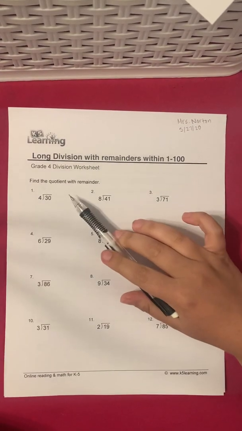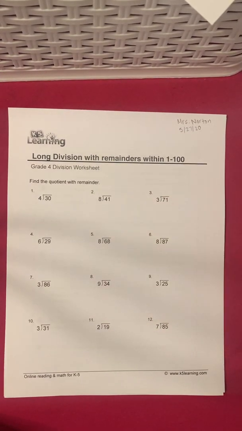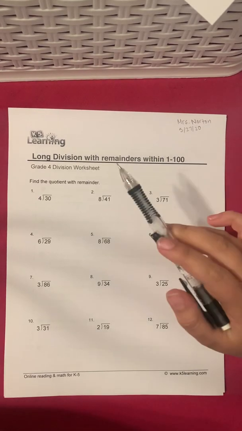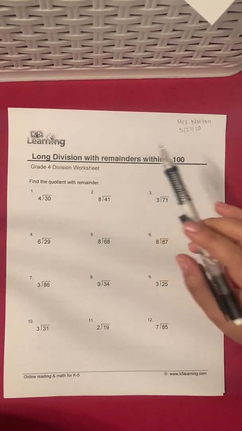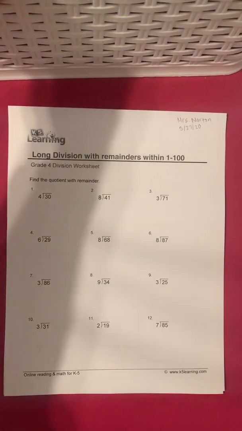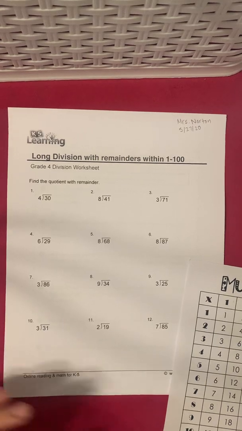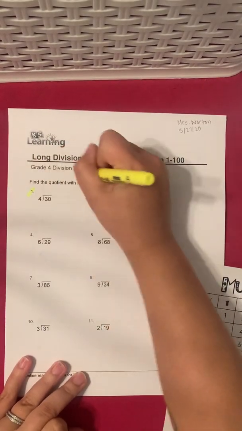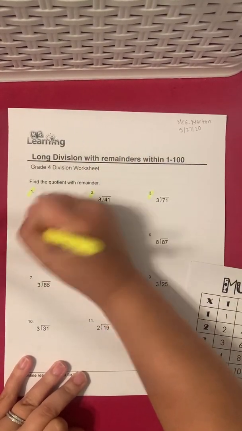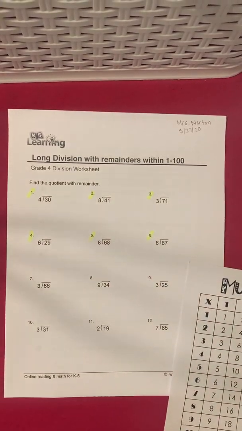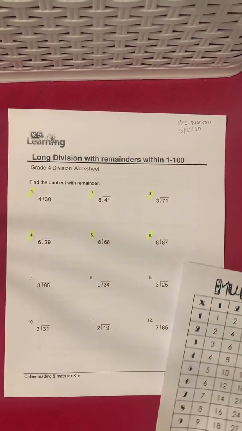Alrighty. So we need to find the quotient with the remainder. That means we're dividing and there's going to be a remainder. Now remember, you can use your multiplication chart to help you divide. And we are just going to do the first 6 problems. Alrighty, let's get started.